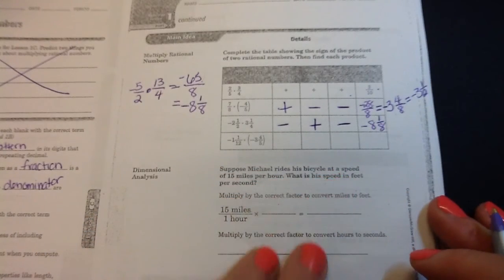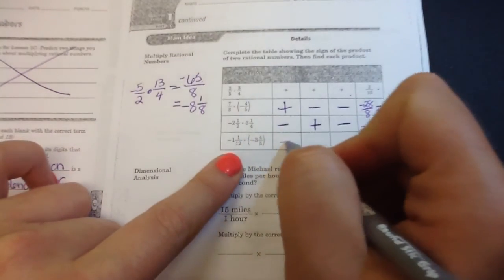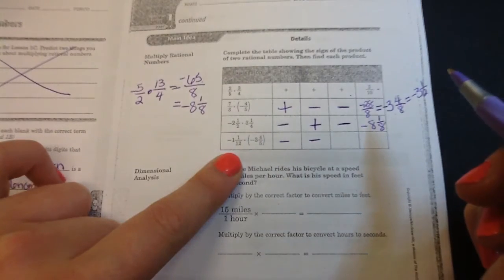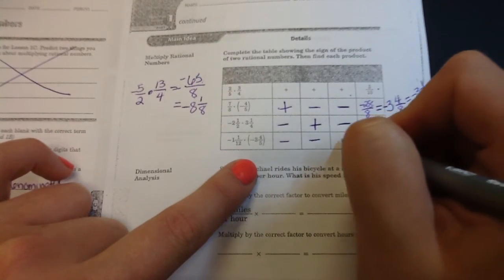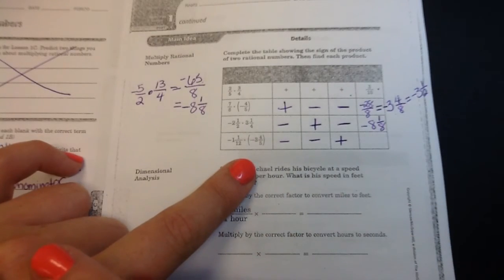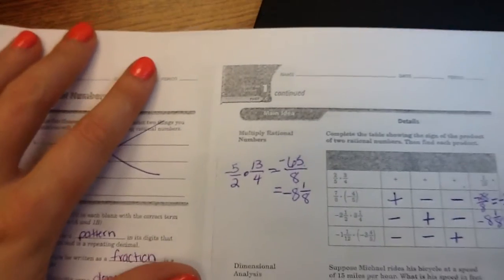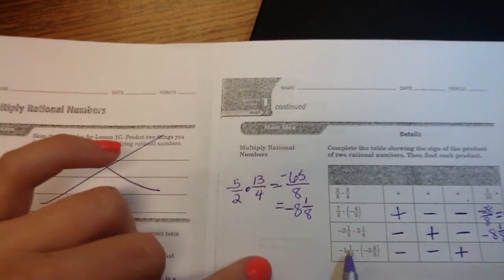Okay. Last example in this section. So we've got two negative numbers. The first one's negative, the second one's negative, which means my answer is going to be positive. Signs are the same, the answer's positive. So we need to convert both of these mixed numbers into improper fractions, and again I'm going to come up here and do that work.